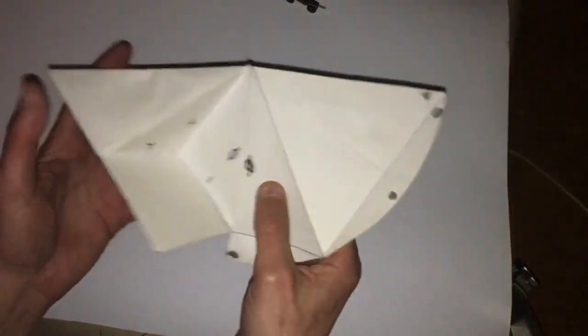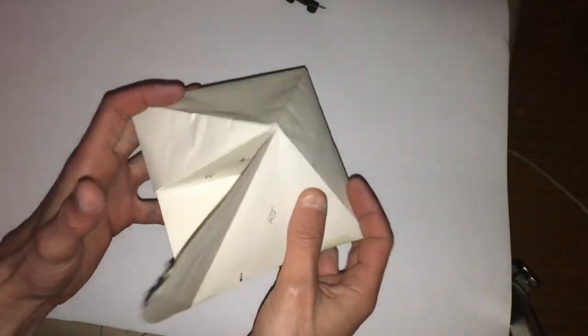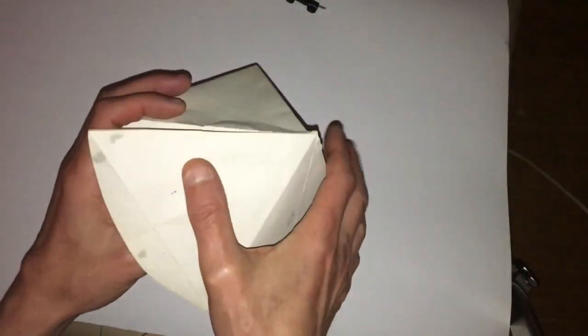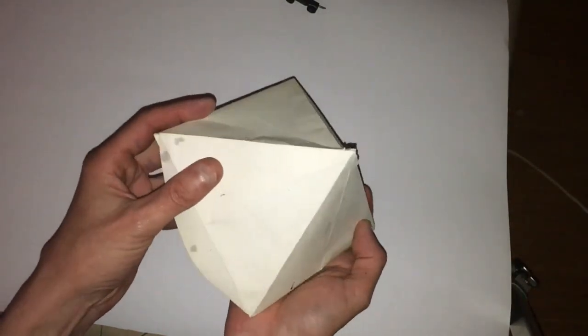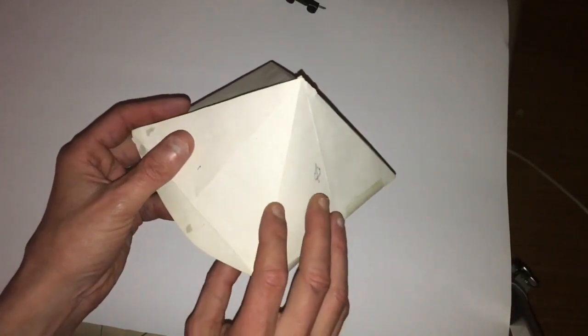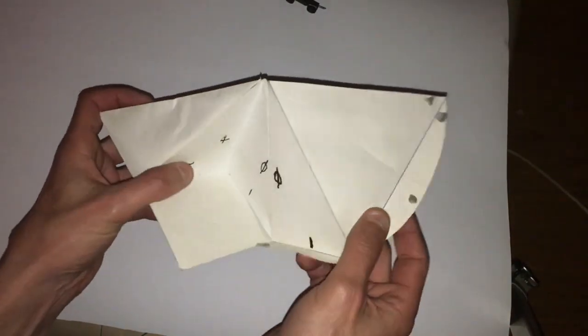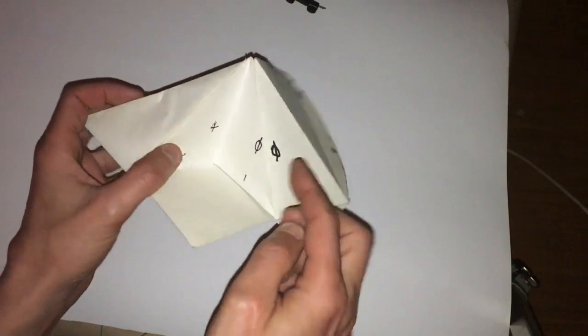Hello, I'm going to make a 3D model of Khafre's Pyramid. This one I made a while back. I'll put a link in the description. I posted one where it's a solid model like this. But I'm going to make one of Khafre's Pyramid where you can open it up and see the proportions inside.